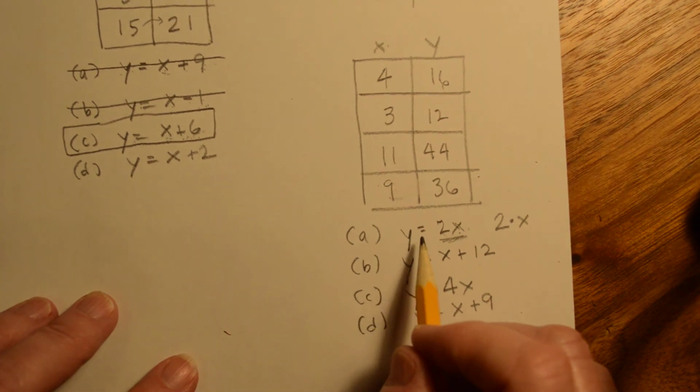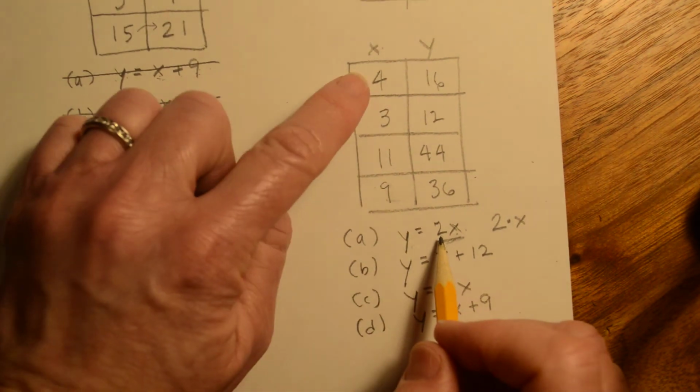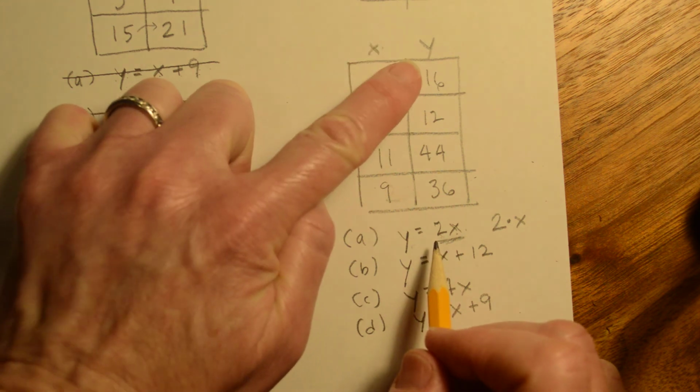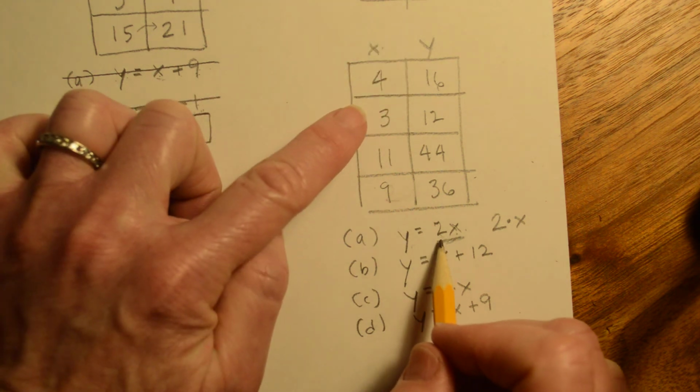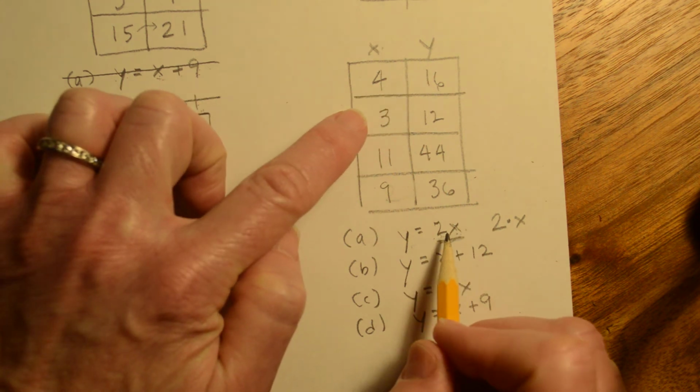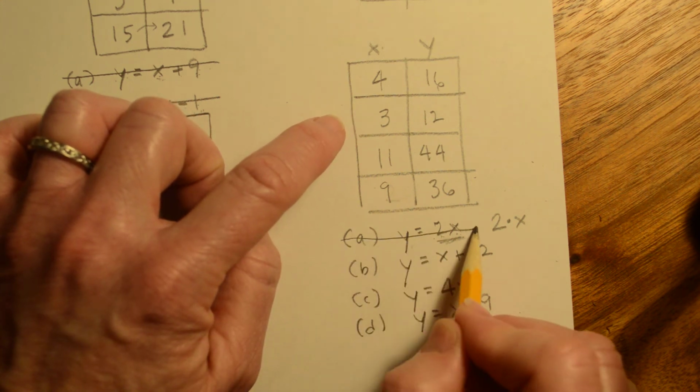So let's try it here. This is saying take our x value and multiply it by 2. So 4 times 2 is 8, not 16. No, that's not looking good. Take our x value, 3, and multiply it by 2. Do we get our y value? 3 times 2 is 6, not 12. So no, that's not looking good.